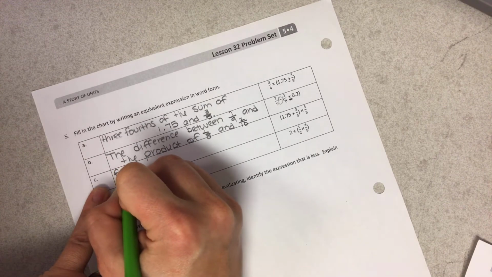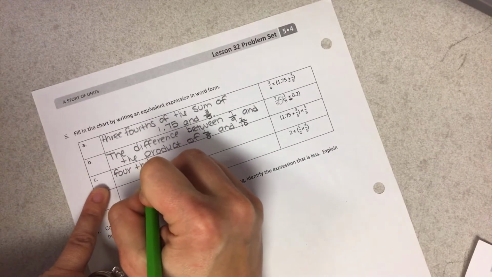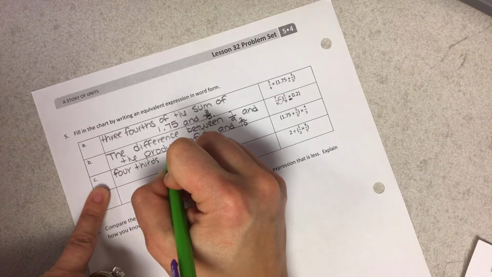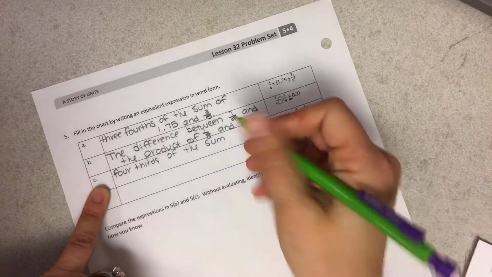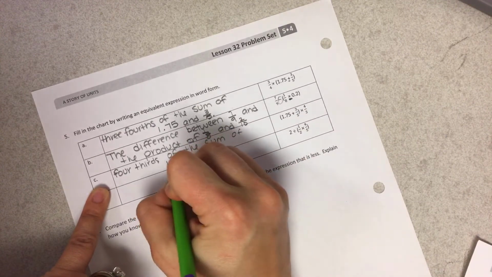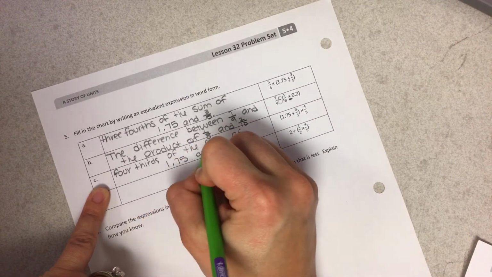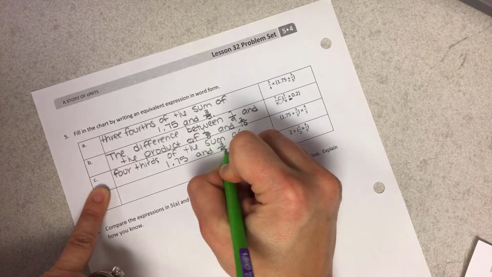This next one is 4/3 of the sum of 1 75/100 and 3/5.